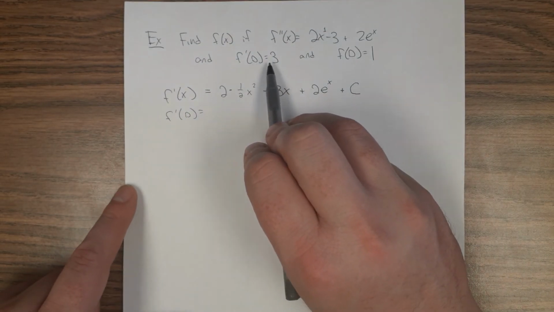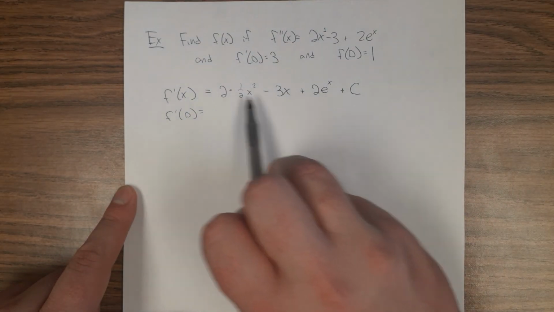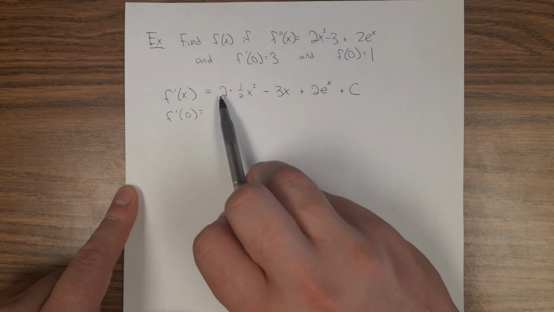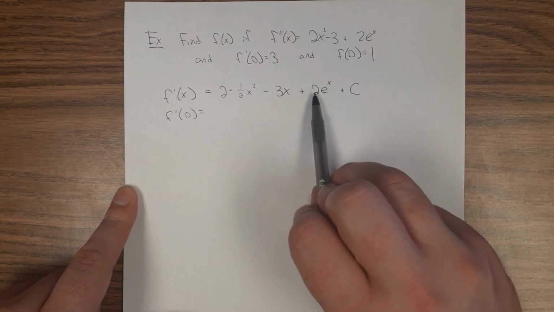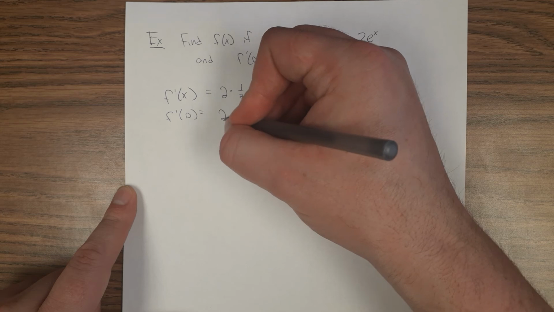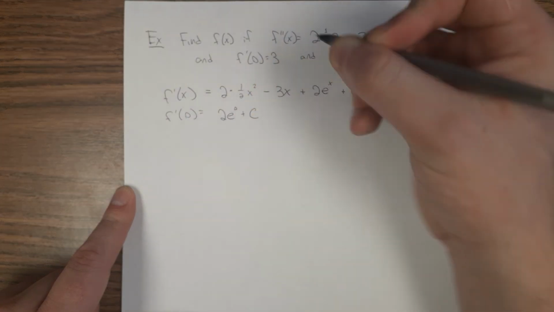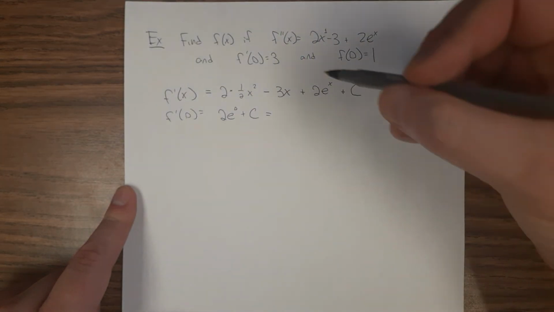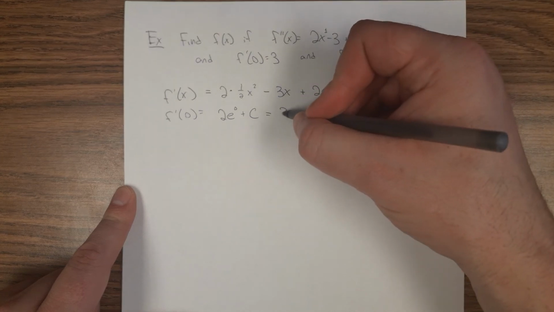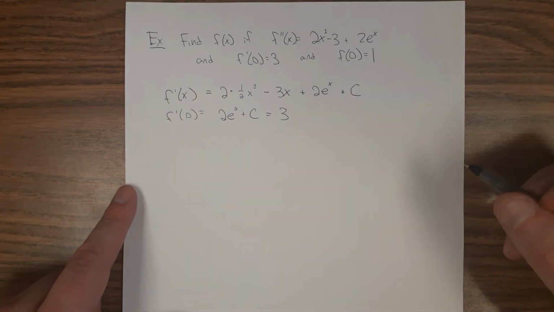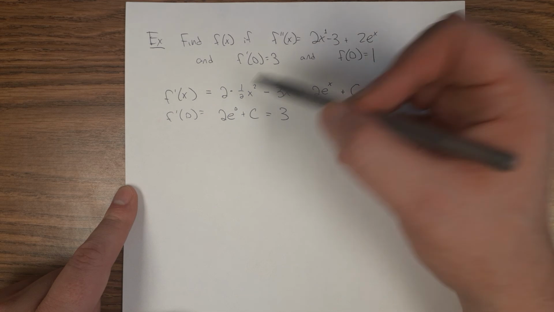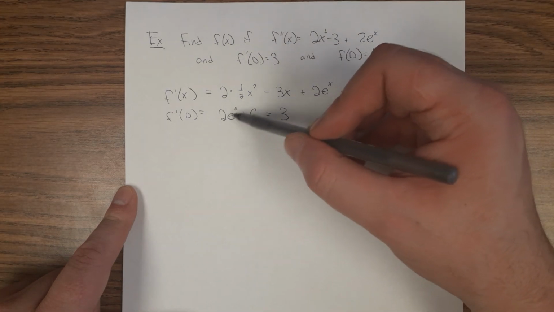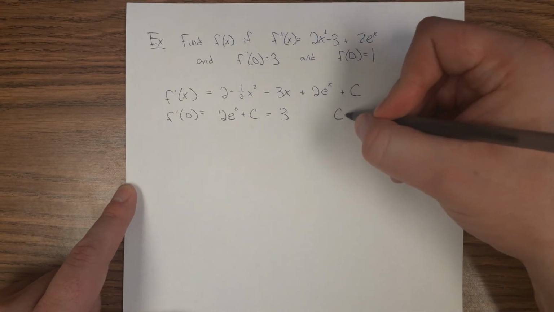So f prime of 0, according to the formula that I just did, f prime of 0 would be, let's see, 0 minus 0 plus 2e to the 0 plus c. And according to the information I have, that's supposed to equal 3. e to the 0 is just 1, so this is just 2, so I'm going to subtract 2, and I'm going to get c equals 1.